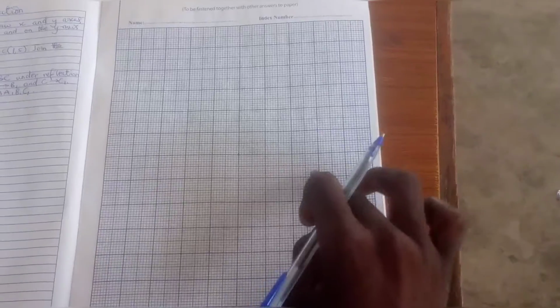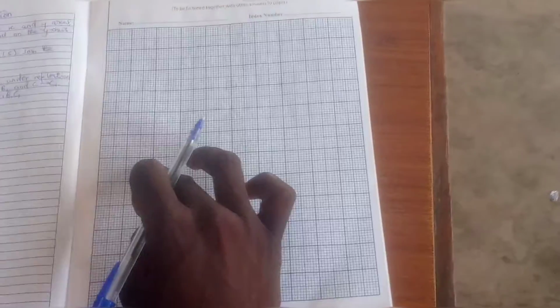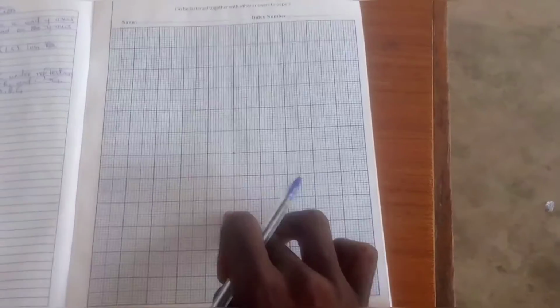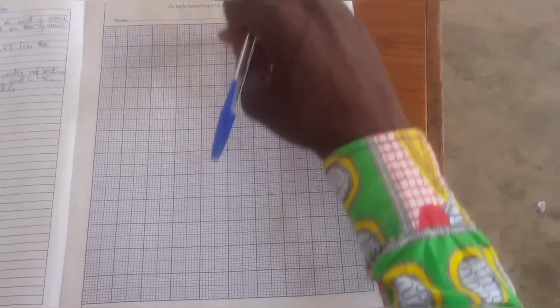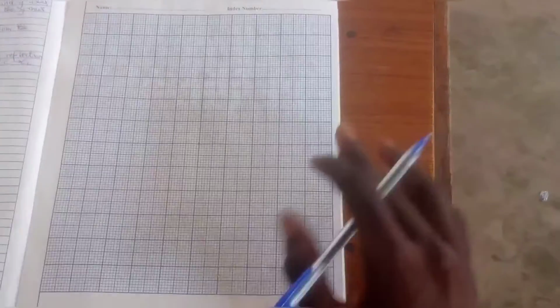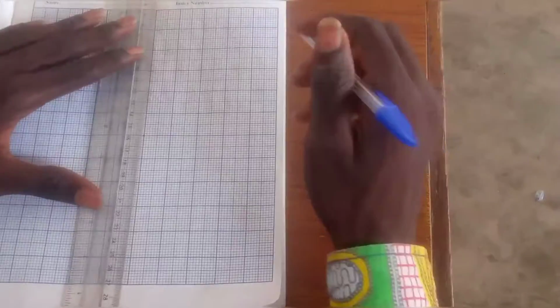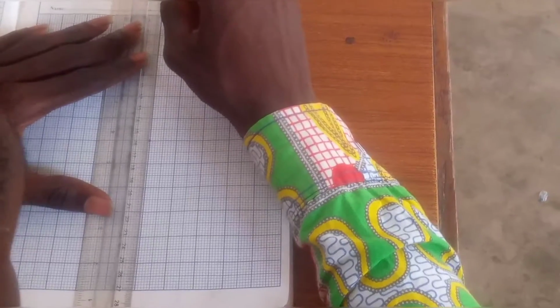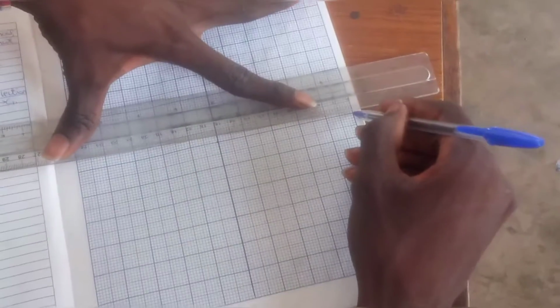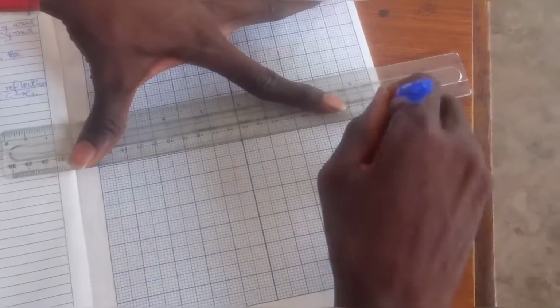Counting 1, 2, 3, 4, 5, 6, which are all negative, and 1, 2, 3, 4, 5, 6, which are all positive. So we draw our x and y axis, which the question has given us. We have this as our y axis, and we have this as our x axis.